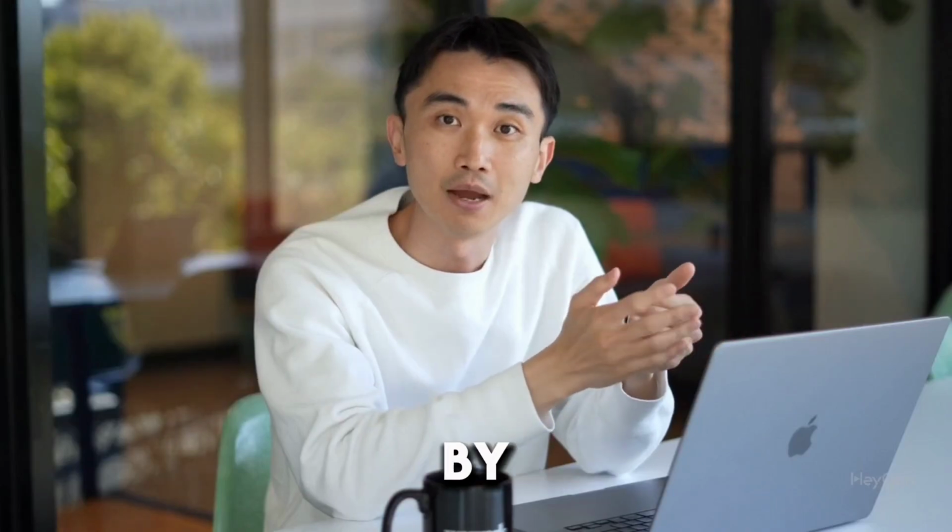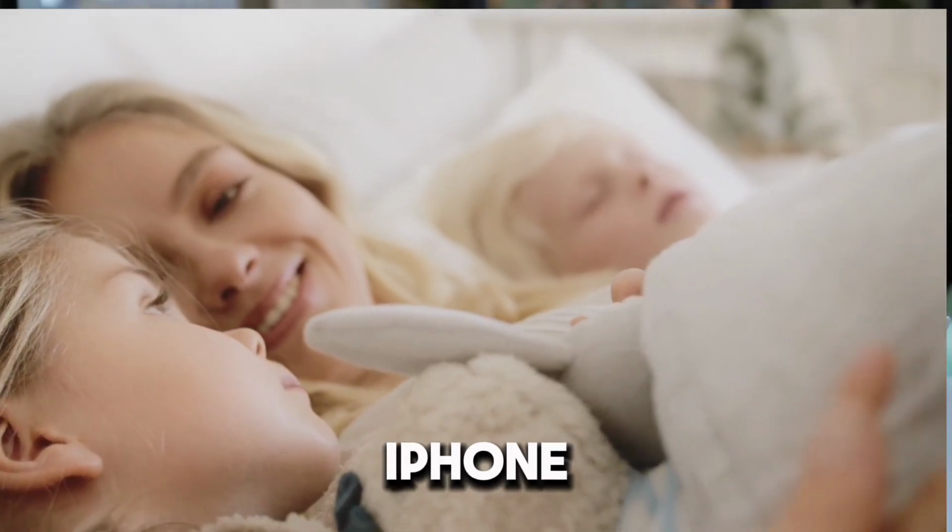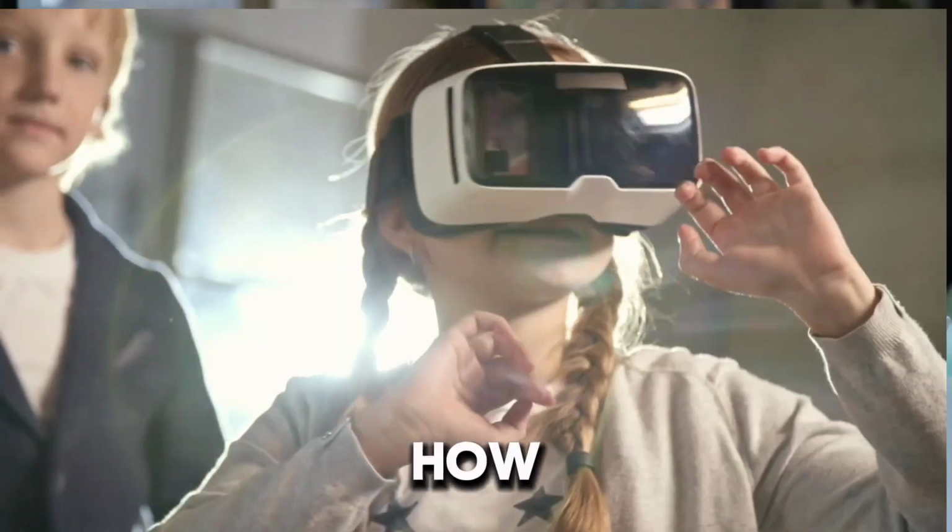Are you looking for a step-by-step guide to setting up Spylix on an iPhone? In this tutorial, I'll show you exactly how to do it.